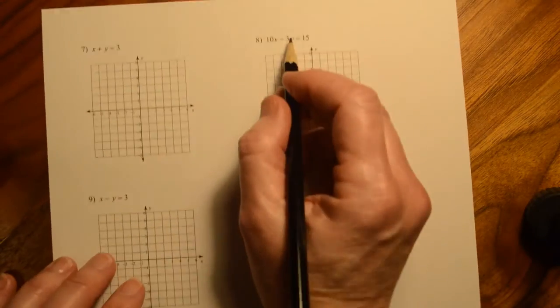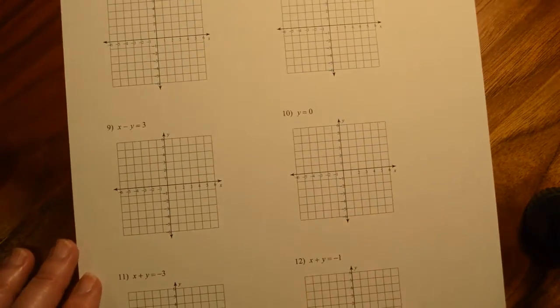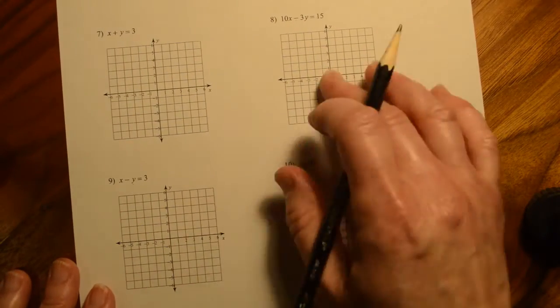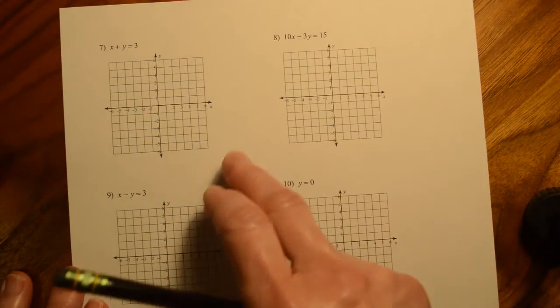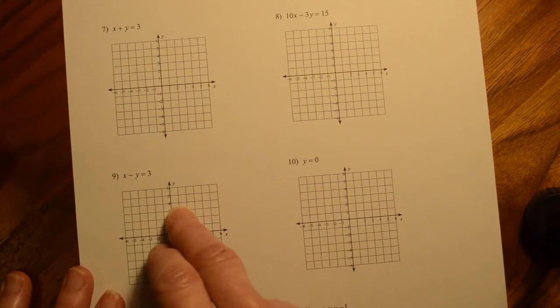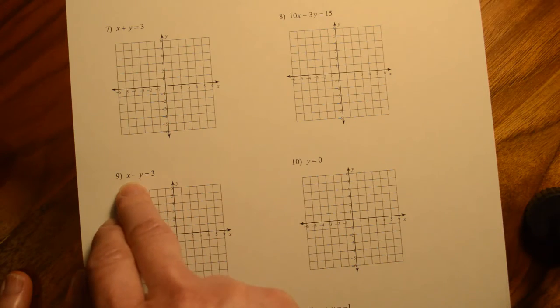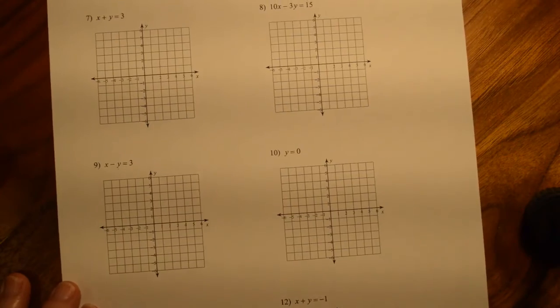As you get to the next page, see what happens when you start getting negative coefficients with your x or your y. We just really have 8 and 9 where you can make a conjecture there. But see, does that negative coefficient change it so that you end up with a positive slope? What happens if both x and y had negative coefficients? Maybe you want to make up your own and see if you can come up with a possibility.